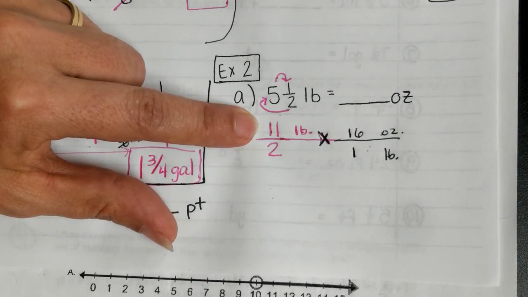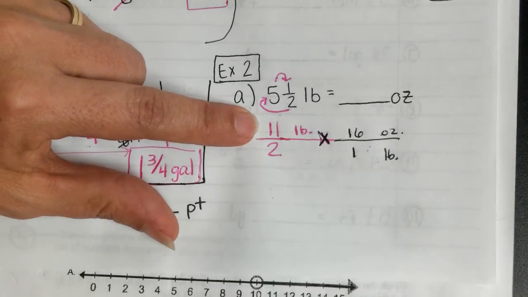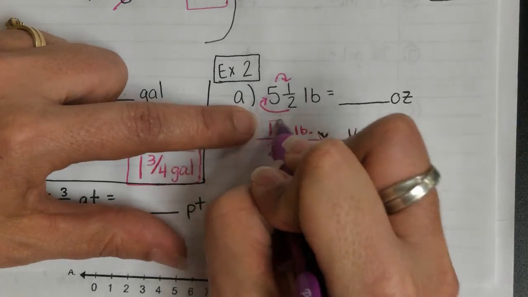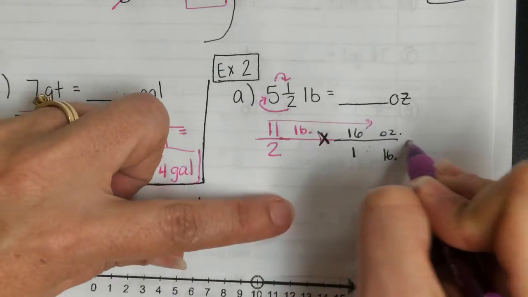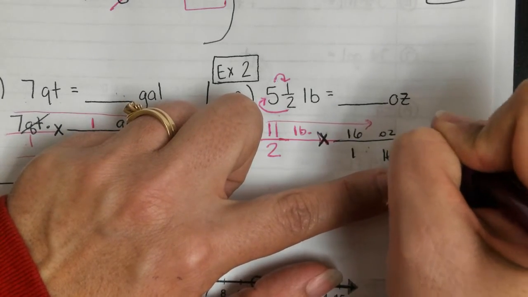Now you have it set up to do the math. This is the thing. I can't say you always multiply or divide, because look, now we're going to do both. 11 times 16 is 176.